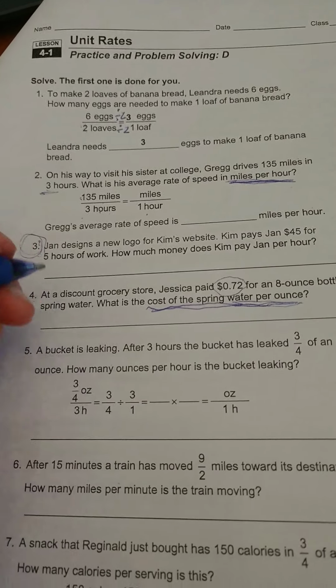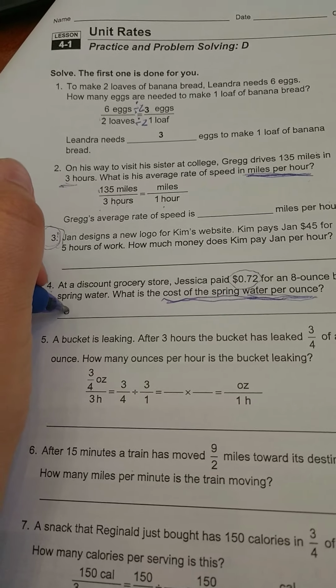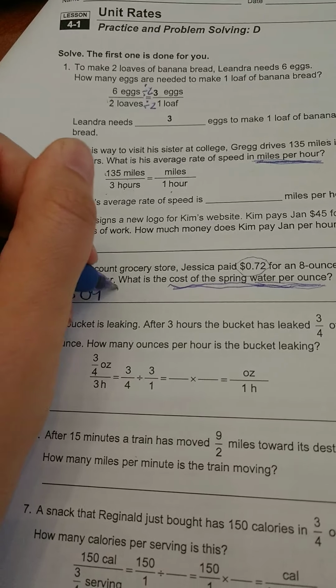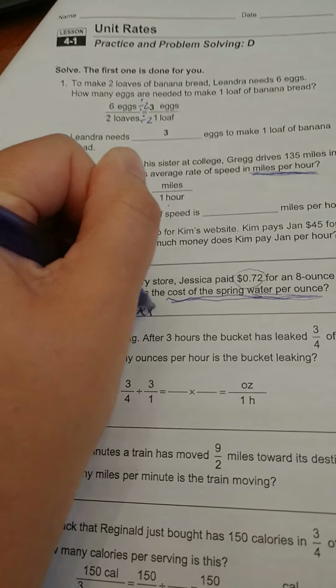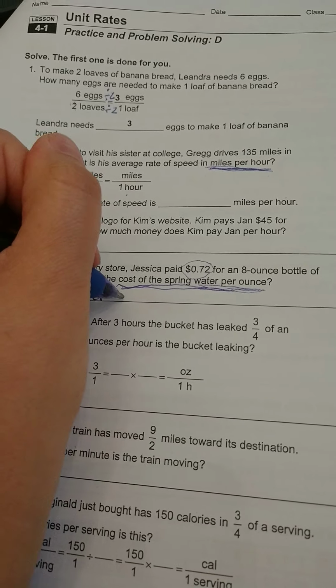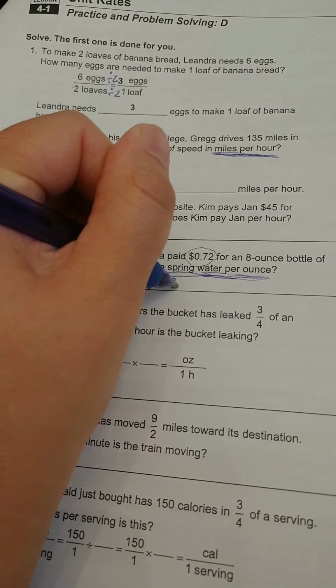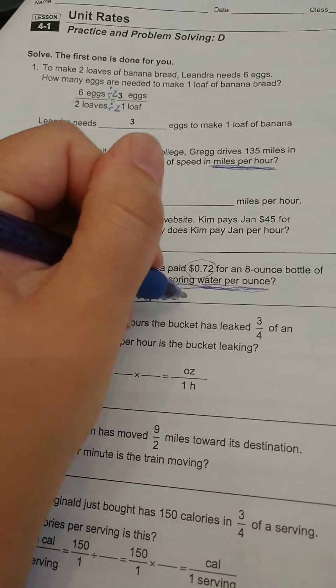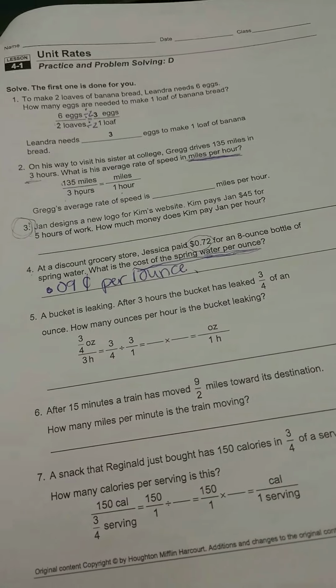So what is the cost of the spring water? It's 9 cents per ounce. Or you say per 1 ounce. Okay. Don't forget to show your work in this packet or on a separate sheet of paper is fine.